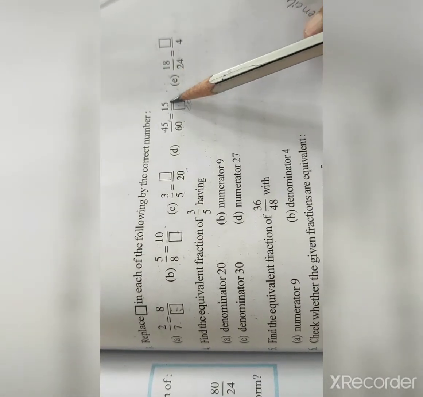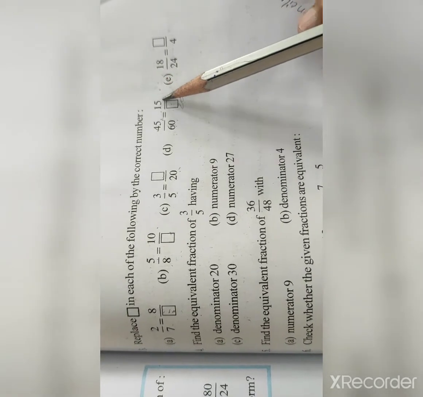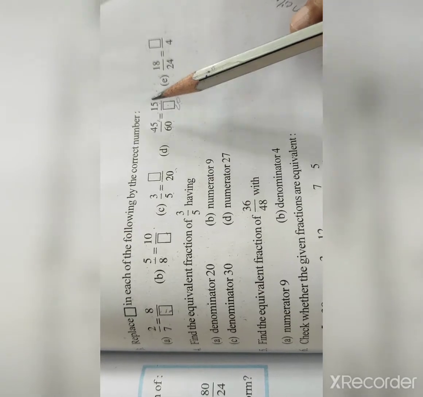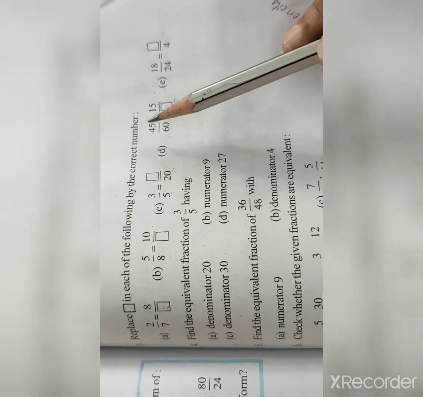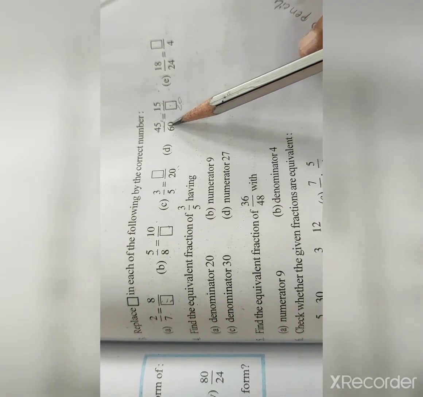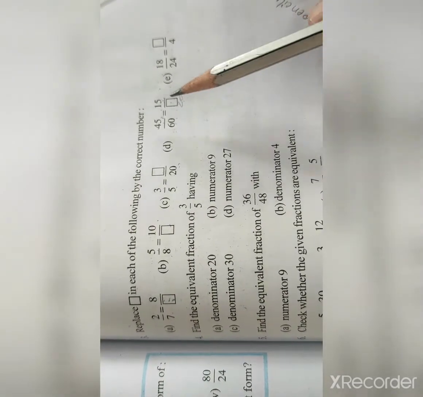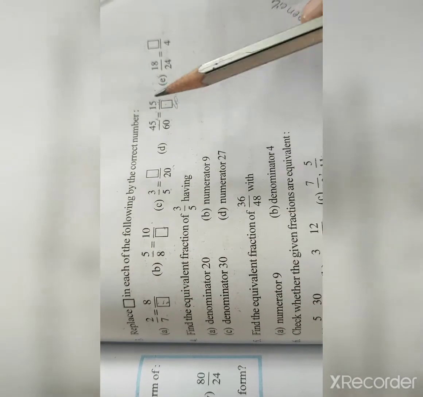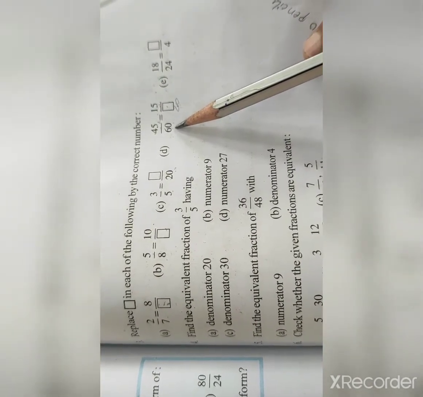If the reduced form is given, then what will we do? We will do vice versa. 15 1s are 15, 15 2s are 30, 15 3s are 45. That 3 we will divide here, and whatever quotient we get, we will write here. So 15 1s are 15, 15 2s are 30, 15 3s are 45, 20 3s are 60.